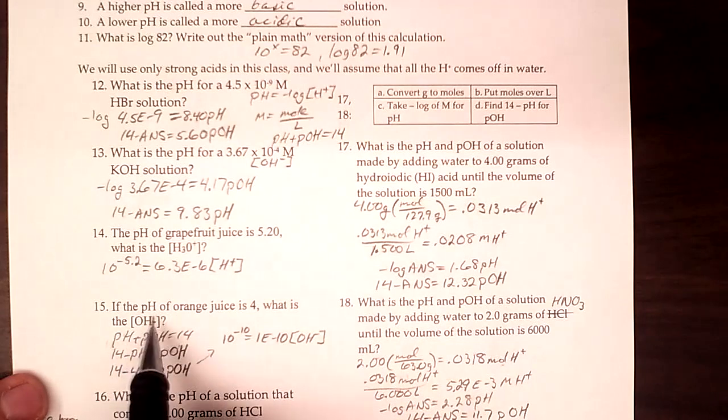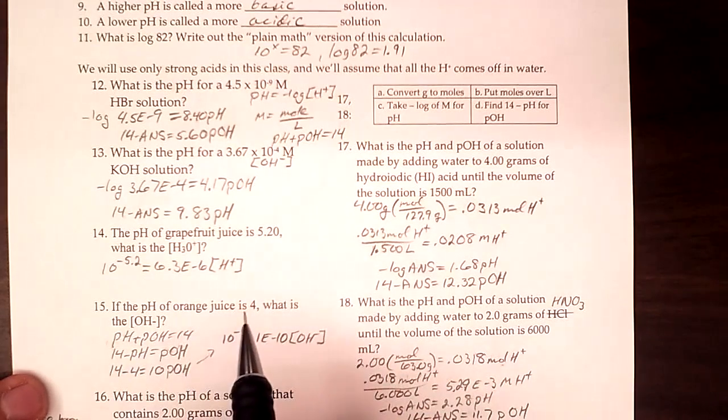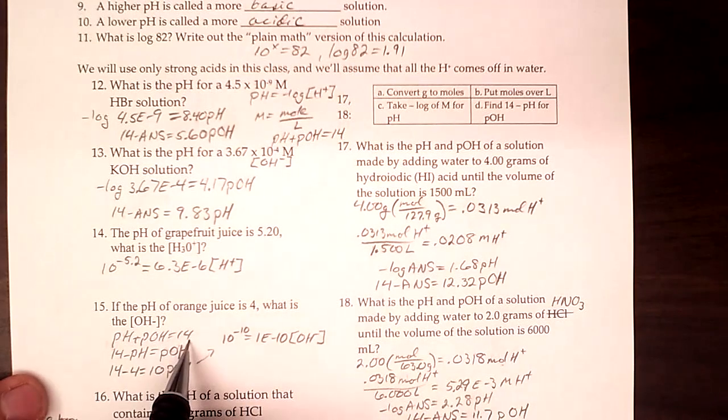So on 15, if the pH is 4, what's the OH minus? Now, this is going to require a couple logic steps. What I need to find then is the pOH. I know these add to 14. So if pH is 4, pOH is 14 minus 4. It's going to be 10.